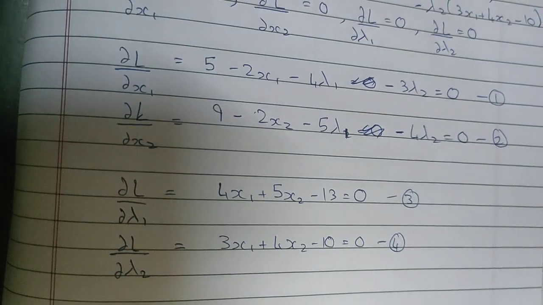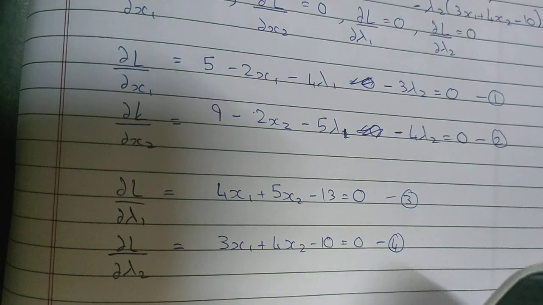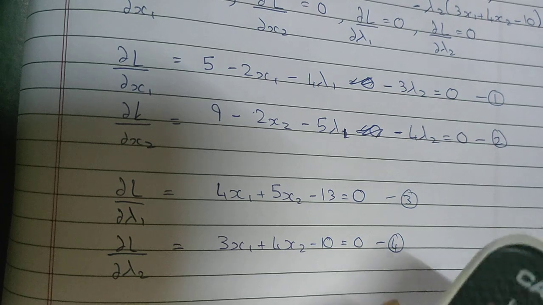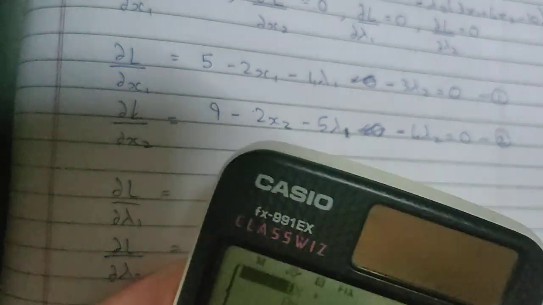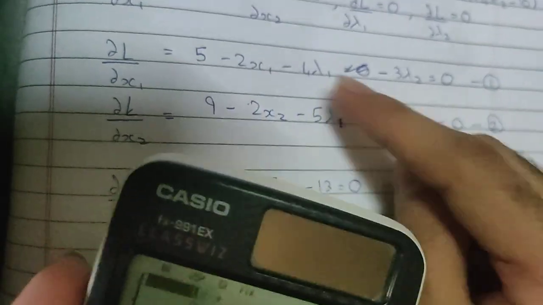Now if you just pop them into the calculator and solve them, we should basically get the values of x1, x2, lambda 1, lambda 2. Simultaneous equations, 4 unknowns because x1, x2, lambda 1, lambda 2. And then I just start entering.